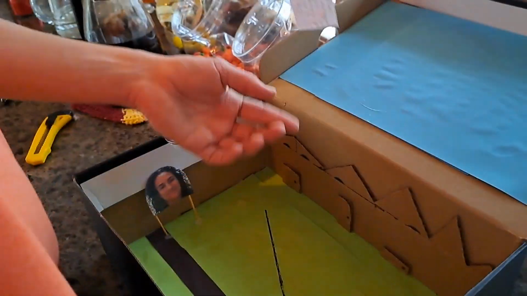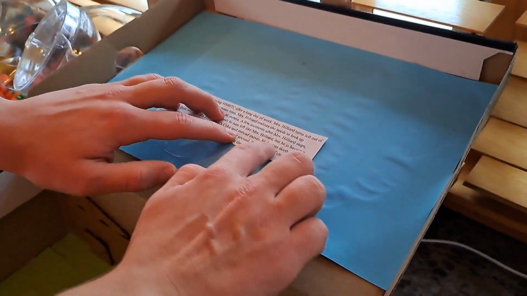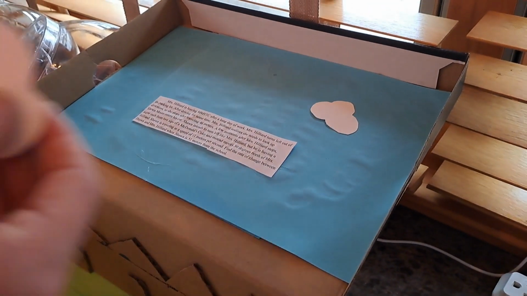The clouds and the prompt, which had to be cut out earlier, are now going to be glued in the sky portion, which is the top of the box. So you're going to want to glue the 3 clouds as shown, or you can glue them in any random assortment as you wish.